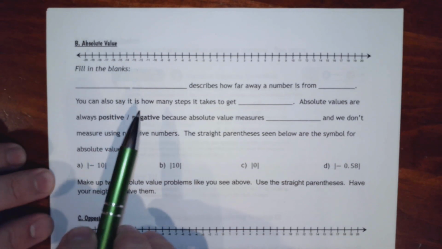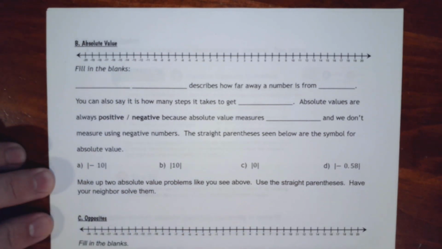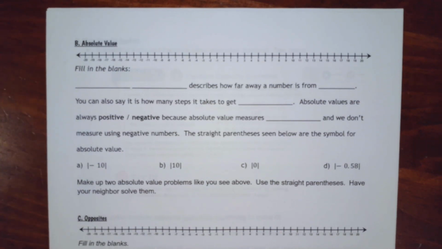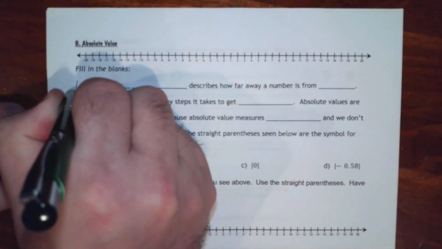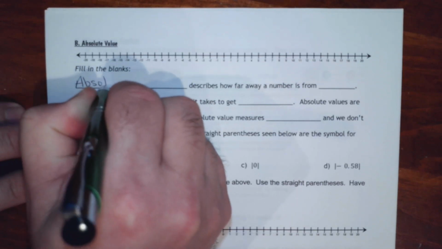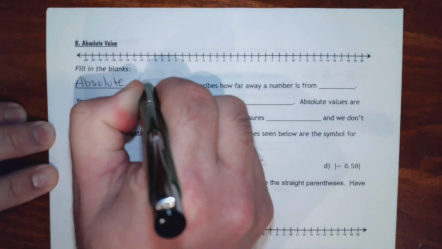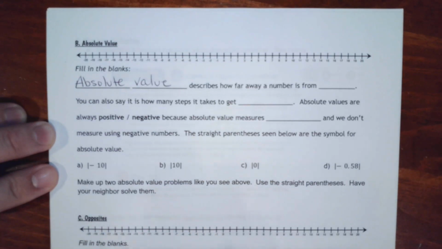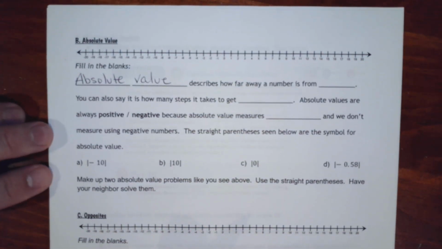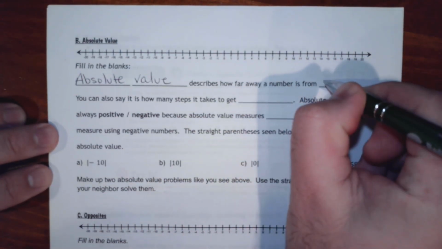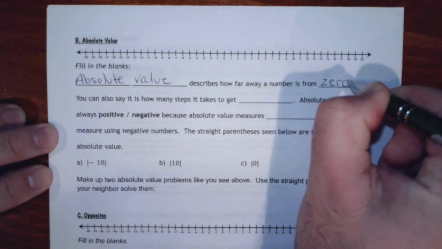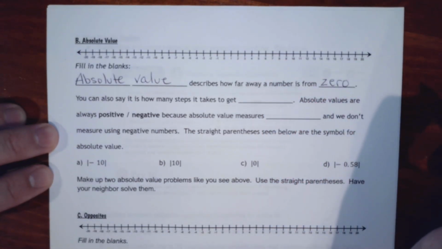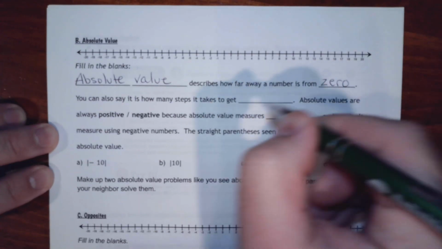Next, let's talk about absolute value. Absolute value is an idea that you learned about last year, so we're going to review this idea and make sure you understand what it means and what kind of symbols we use when we talk about absolute value. So absolute value describes how far away a number is from 0. You can also say it's how many steps it takes to get back to 0.